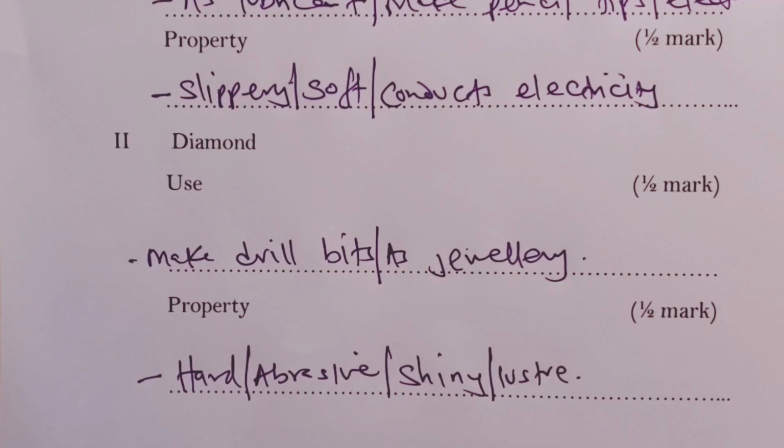With that, we have come to the end of the video where we have reviewed 2022 KCSE Chemistry Paper 1. Our interest has been the contribution of Form 2 syllabus to the overall performance in this paper.